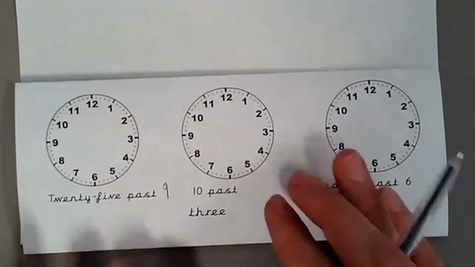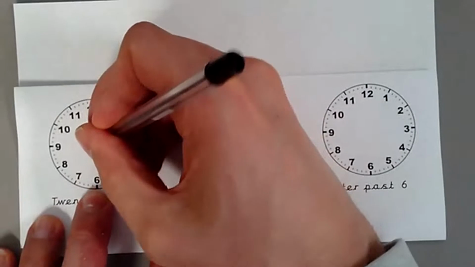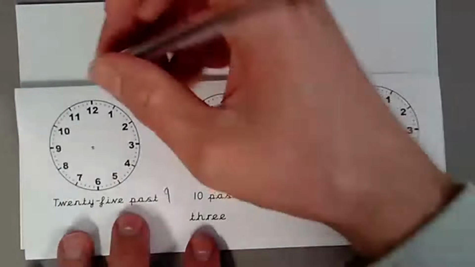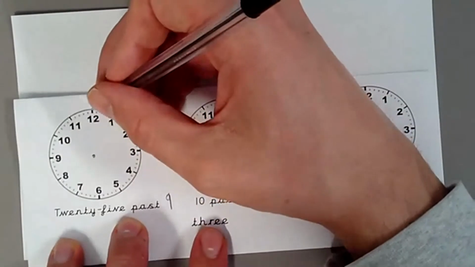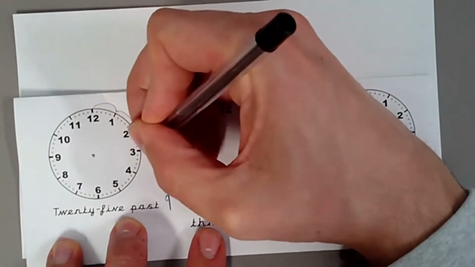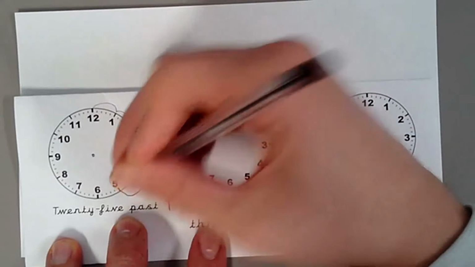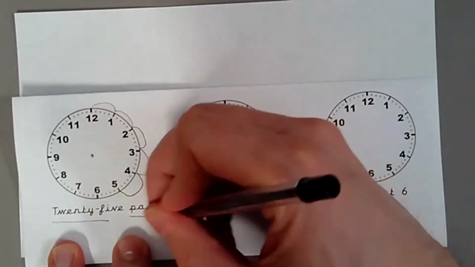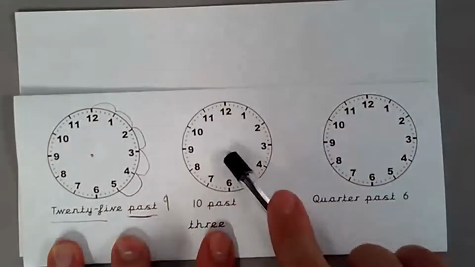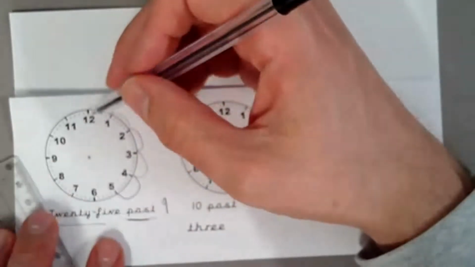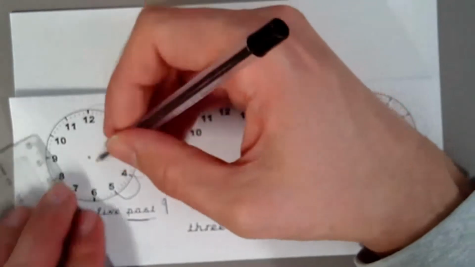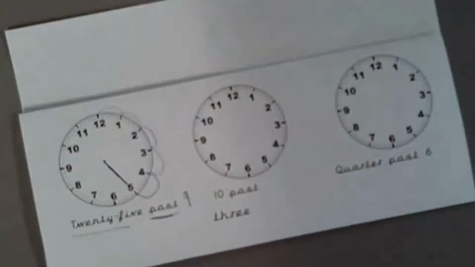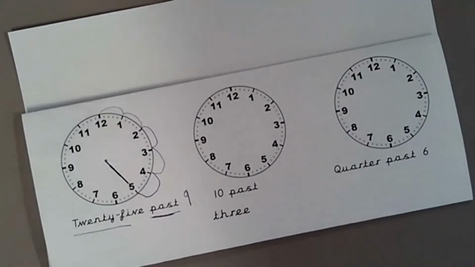25 past 9. The first thing I'm doing is I put my little dot in the middle of the clock. And I'm going to draw the minute hand. It's 25 minutes past, so I know my long minute hand needs to point to 5, 10, 15, 20, 25. Because it's 25 past, my minute hand is going to point to the right-hand side. 25 past, 5, 10, 15, 20, 25. So I'm going to do a nice long line for my minute hand. And it's 25 past 9.